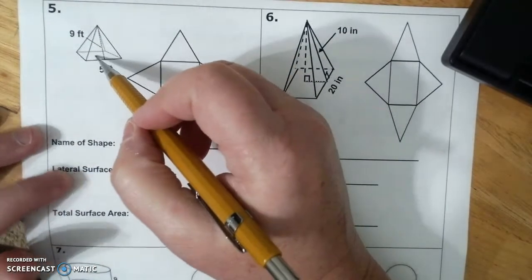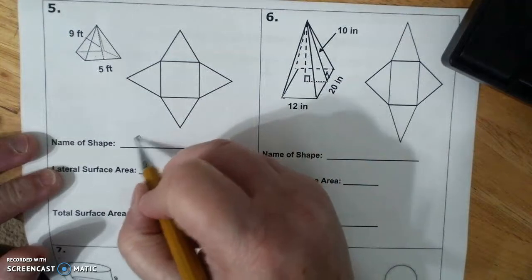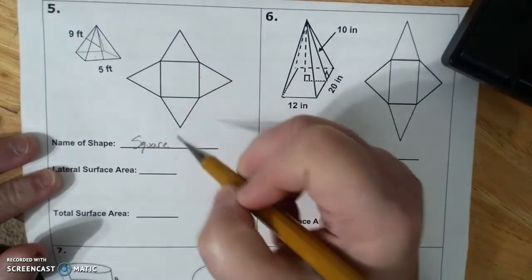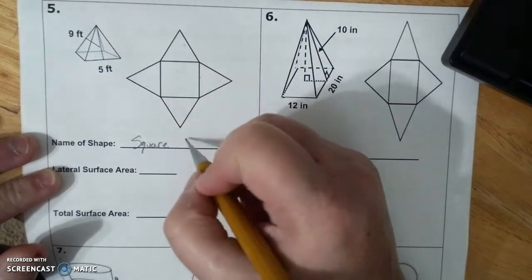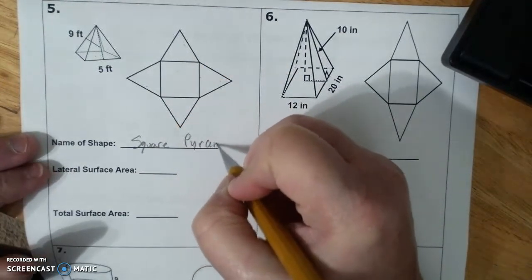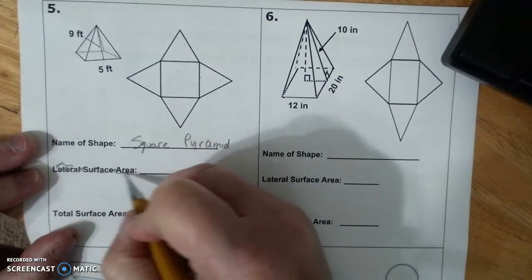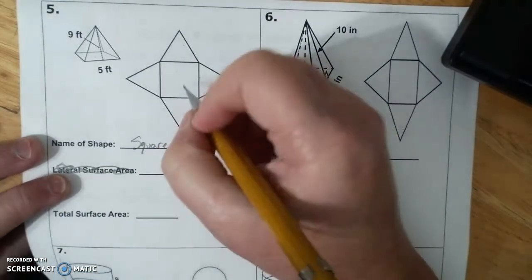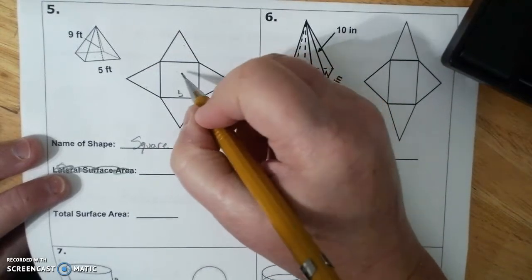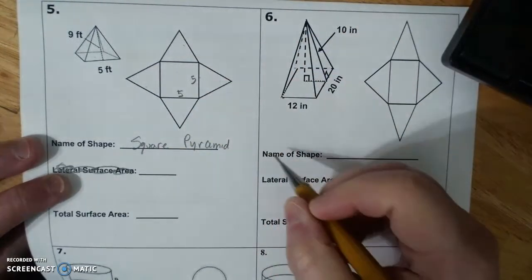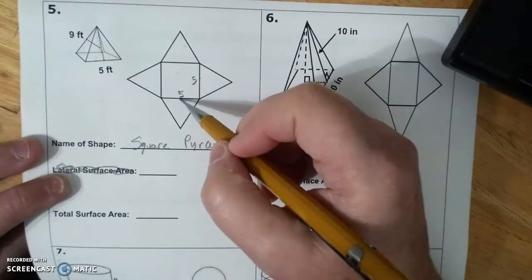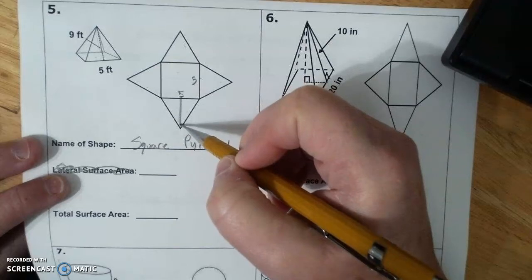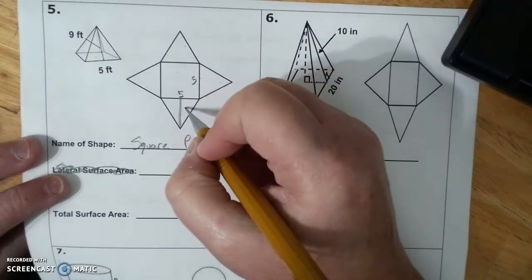This is coming, it has a base of a square. And when you fold all these pieces up, it comes to a point, so that is a pyramid. I'm scratching this out because I don't want to do lateral right now. I just want to do total. This is a square that is 5 by 5. And this is the slant height, but it also is going to be this height right here. And this is the height that I need to find out this area of the triangle, and that's 9.